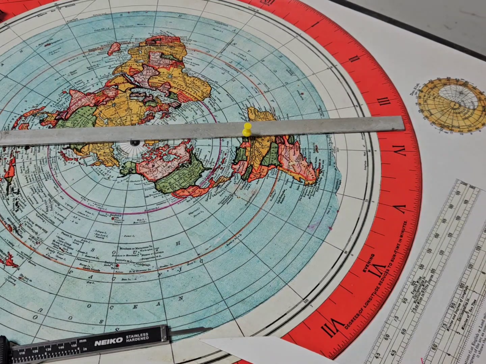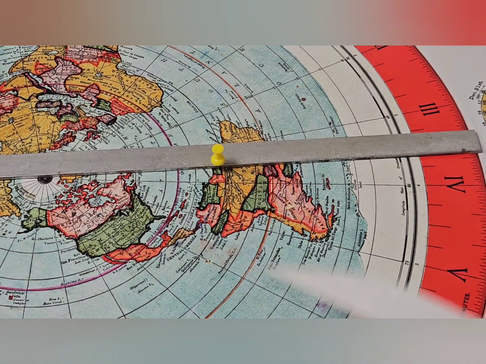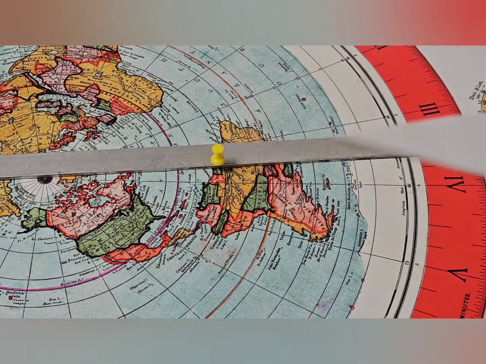Okay, so here's our flat Earth map, and in order to line up the three positions, we chose 11 o'clock, September 2nd. And no clouds. That's kind of a tough one too. Okay, so here's our flat Earth map. Let's see where the sun is at September 2nd at 11 o'clock.